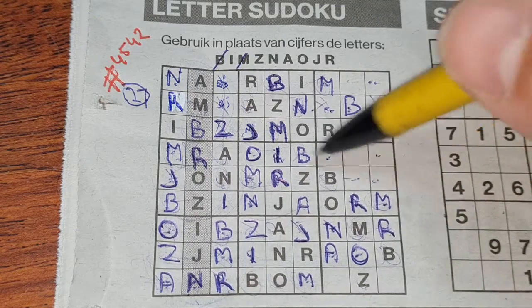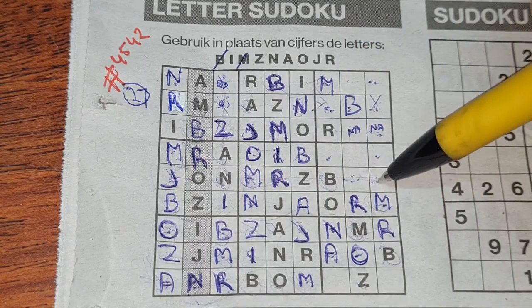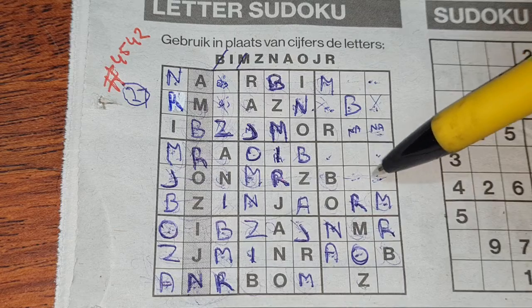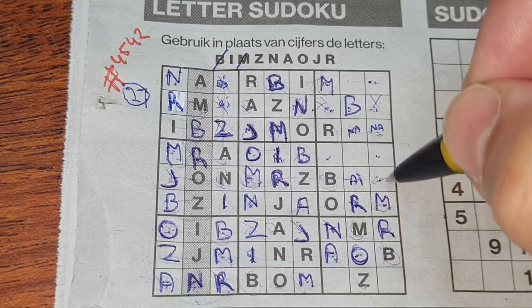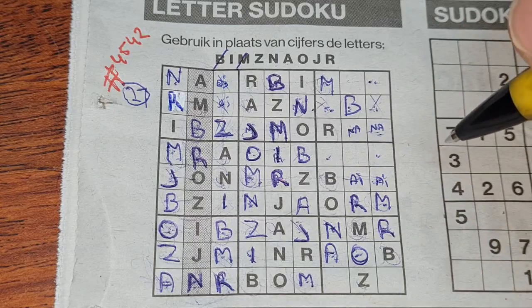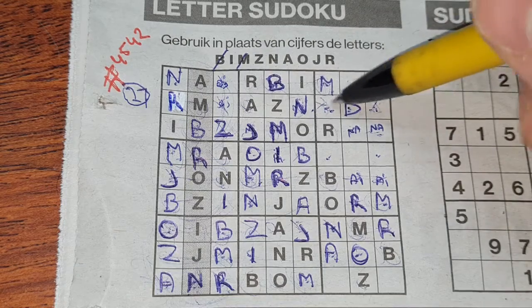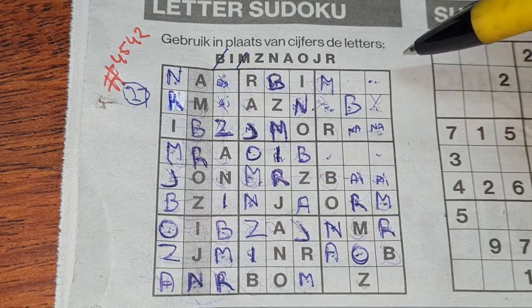How about these two missing letters in the middle row? The letters A is missing, and the I is missing. A and I. I cannot fill this yet. How about these two? No. OJ.